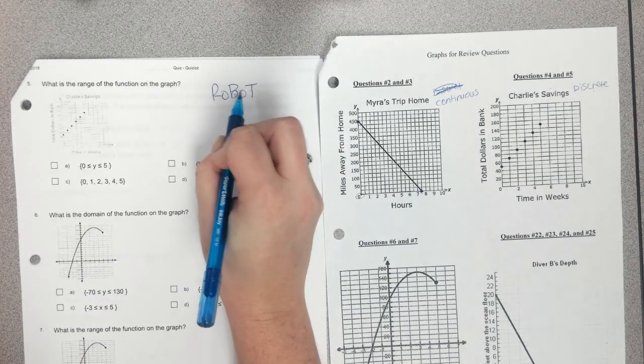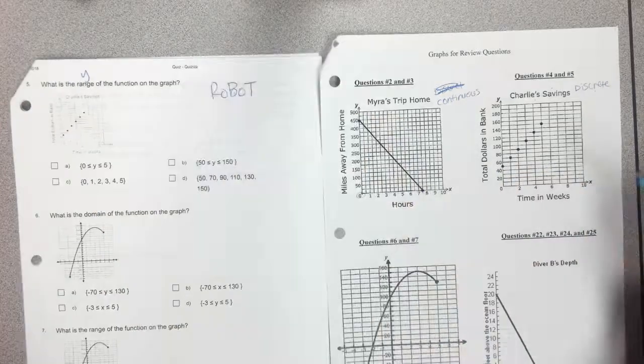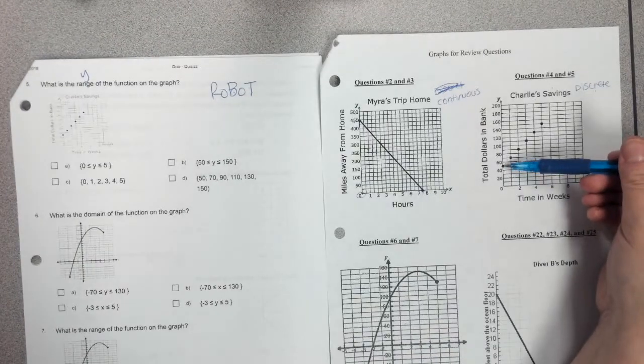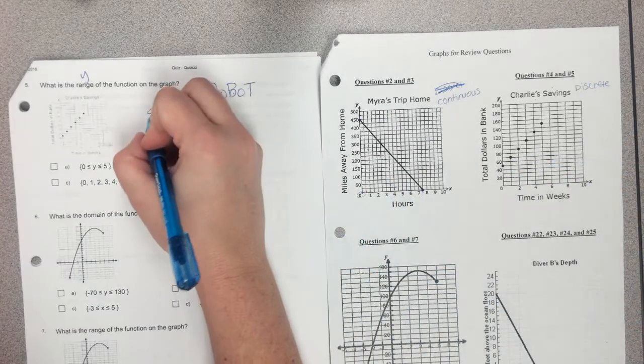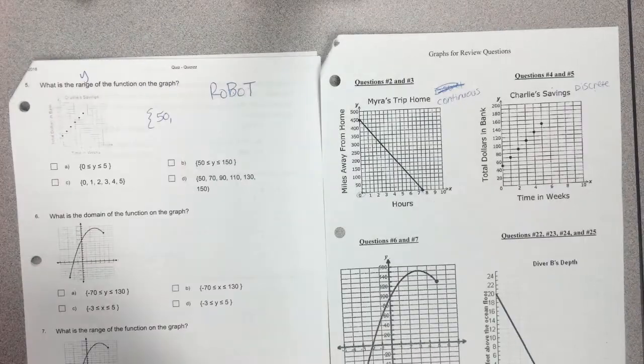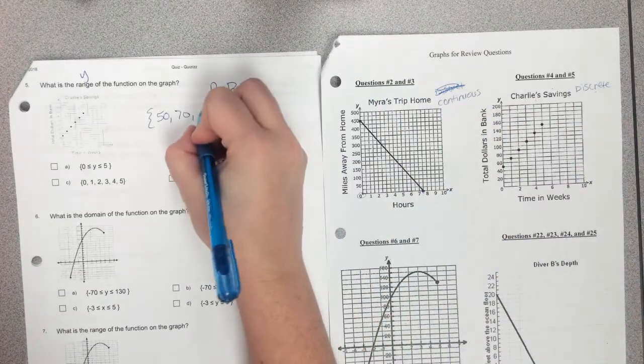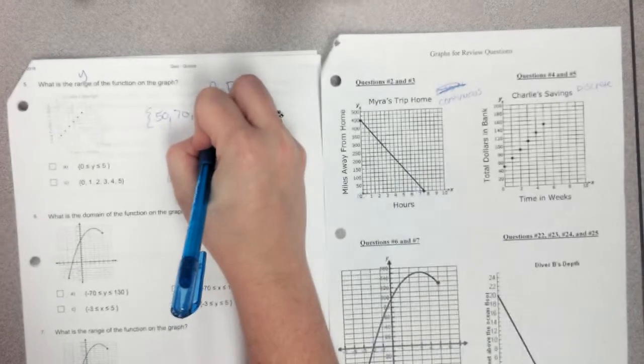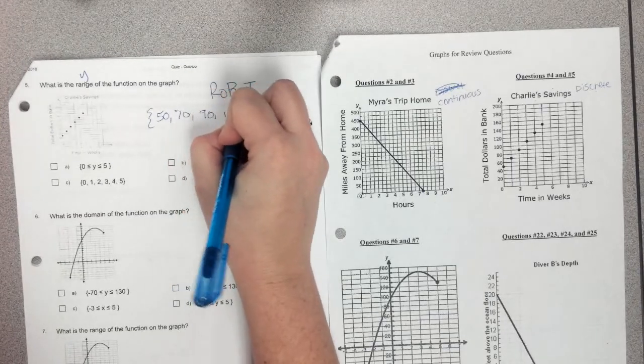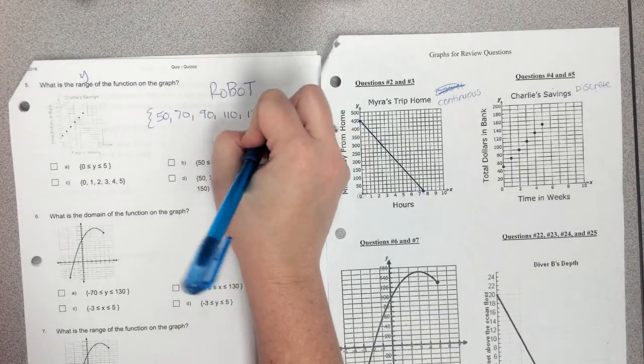Bottom to top, bottom to top. So we're going to start from the bottom, and what is my y value? Okay, same point, but what is the y value? And in this case, it's 50. Then we're going to keep going up, and we hit 70, and then we hit 90, and then we hit 110, and then the last one is 130.